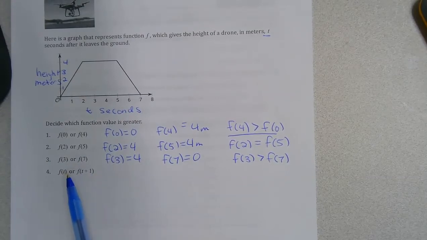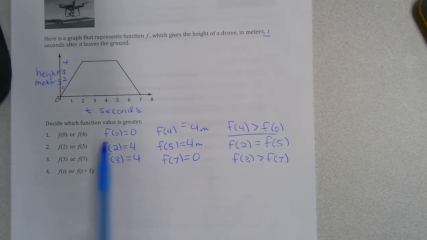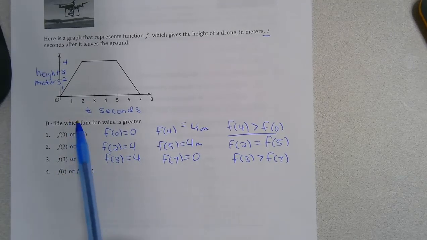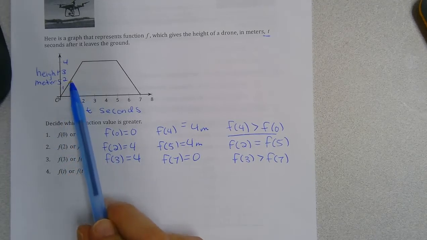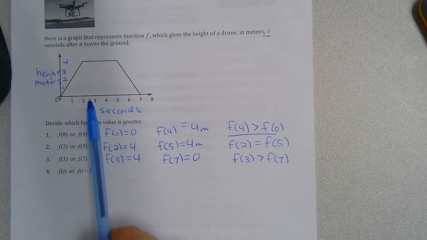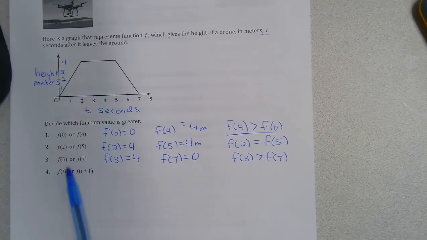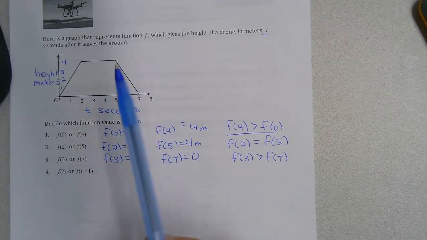Now here, determine which is greater, f of t or f of t plus 1. Well, looking at this one, it kind of depends. If you use the input at time 1, and then t plus 1 gives f of 2, well, f of 2 is greater than f of 1.